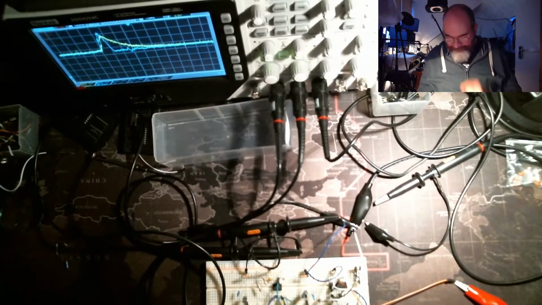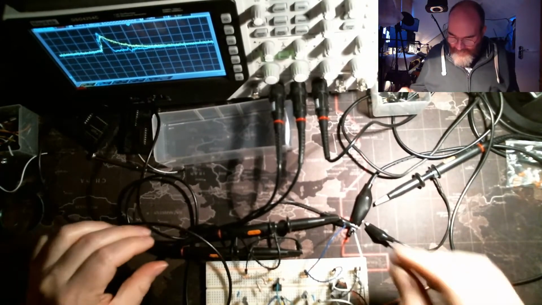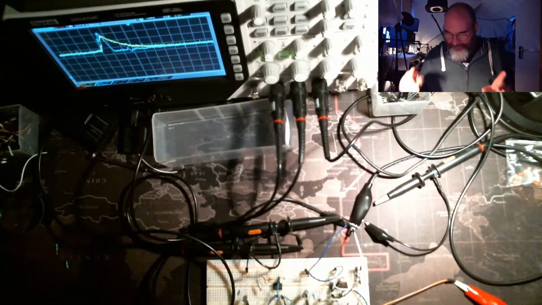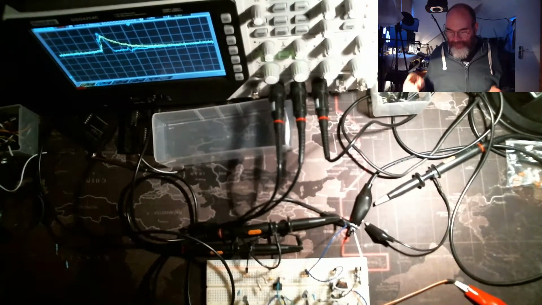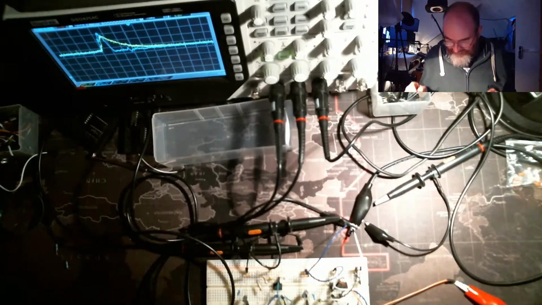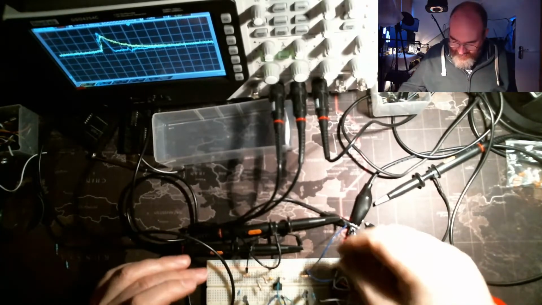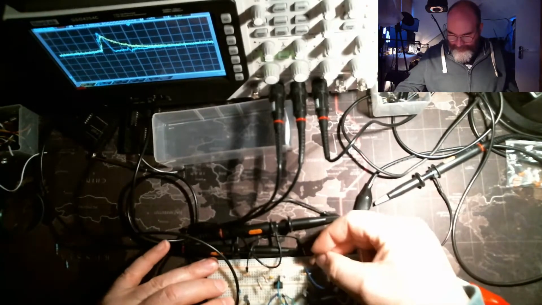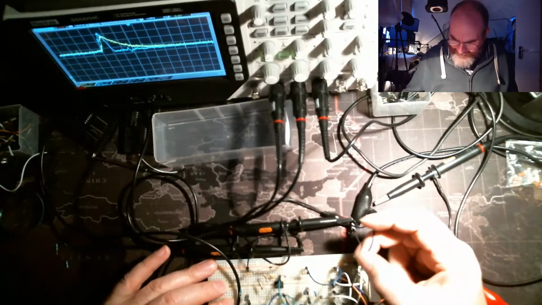Oh boy, okay, right. So, that bit done, I want to measure the input into the final operational amplifier.